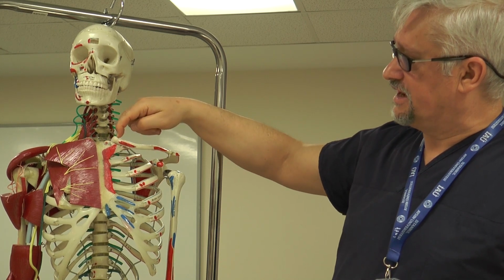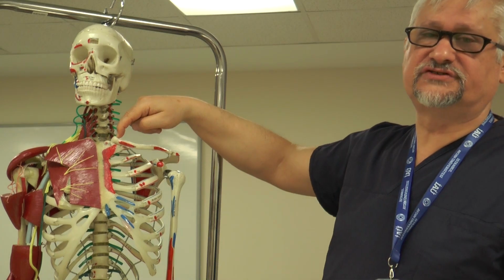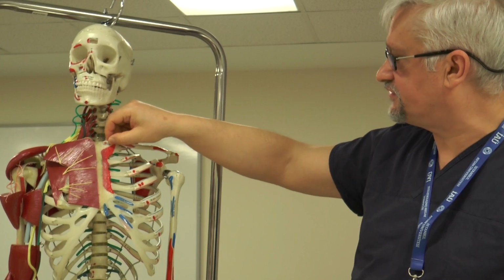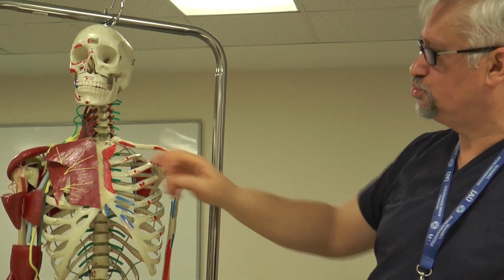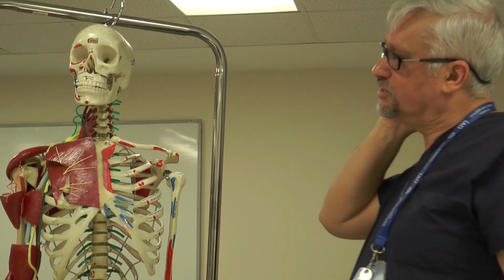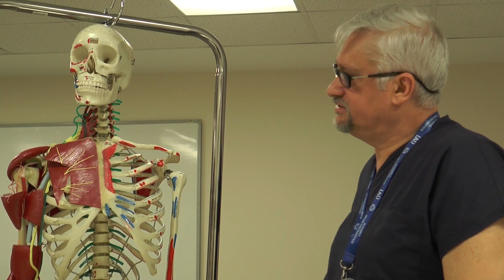So we have the sternoclavicular joint, which is also referred to as the SC joint, and it is the only bony joint that connects the upper limb to the axial skeleton. So this is an important piece of information. That's one.